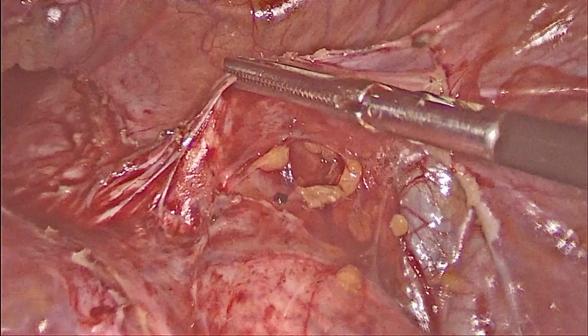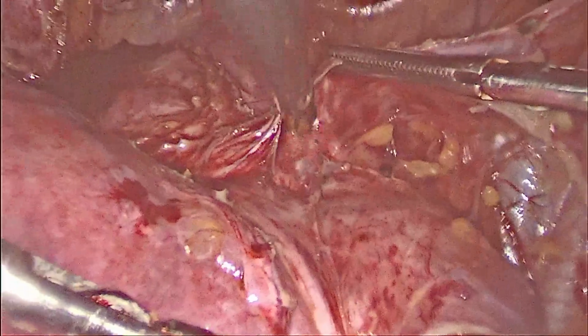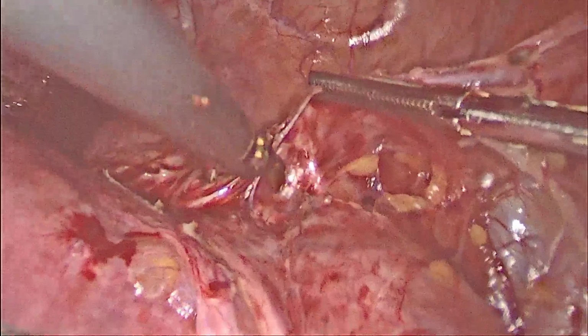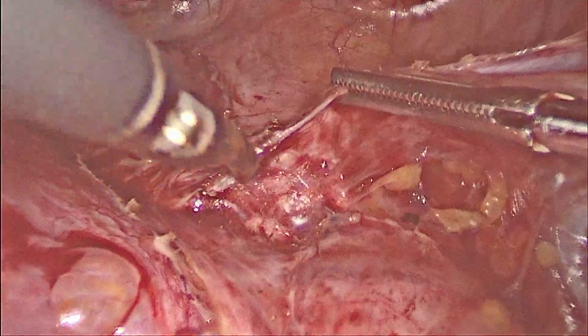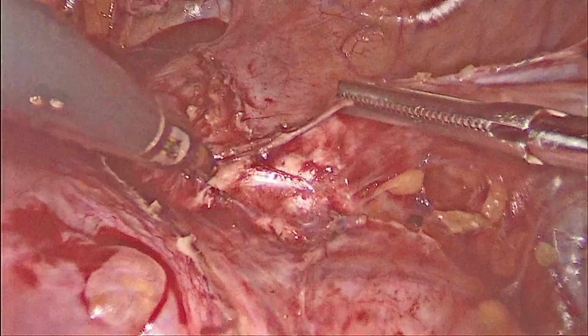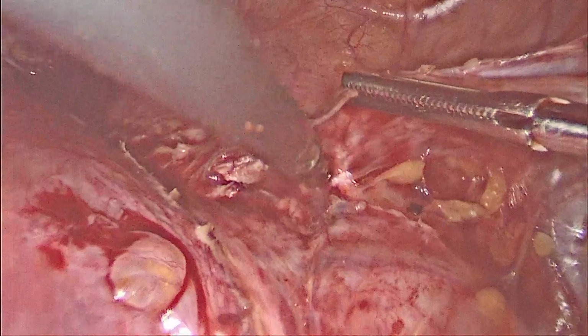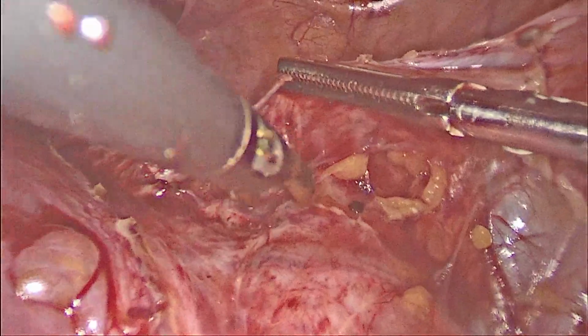Some part of the uterovesical fold of peritoneum is still remaining on the right side. So that is the completion of the dissection we are doing, so that the right side uterine vessels are tackled.